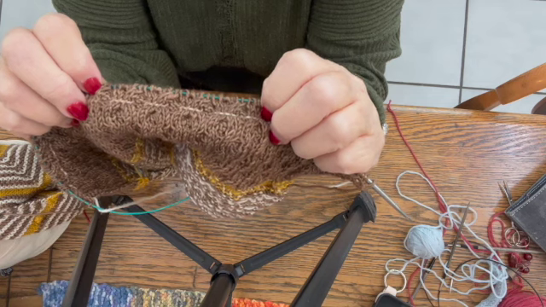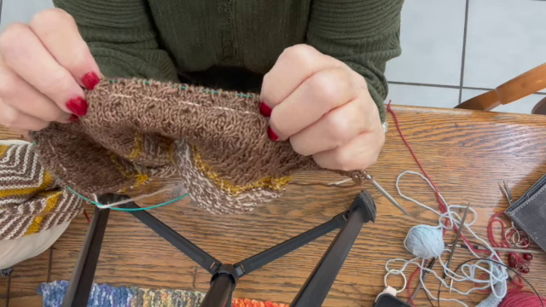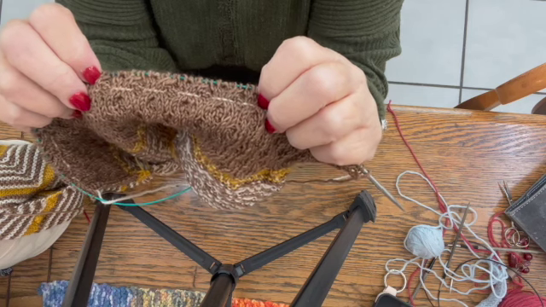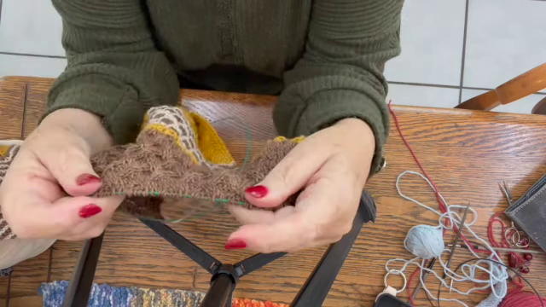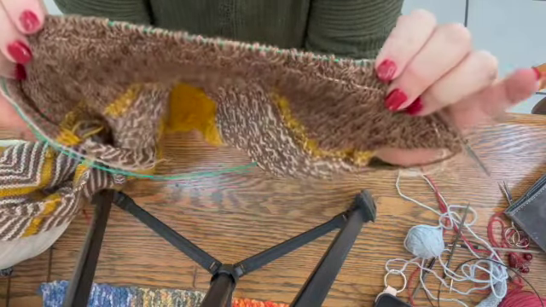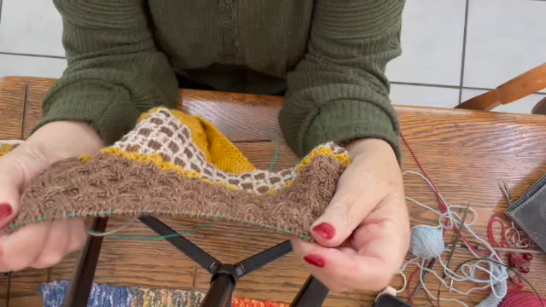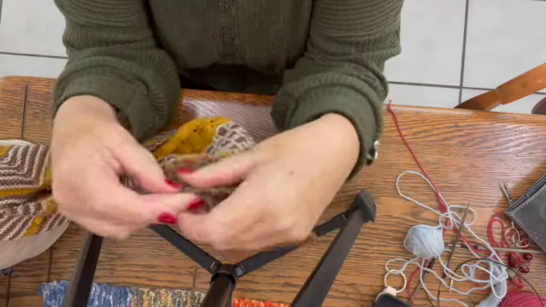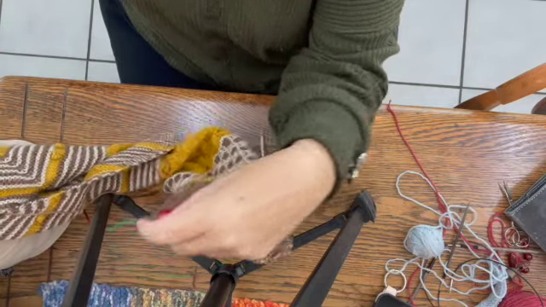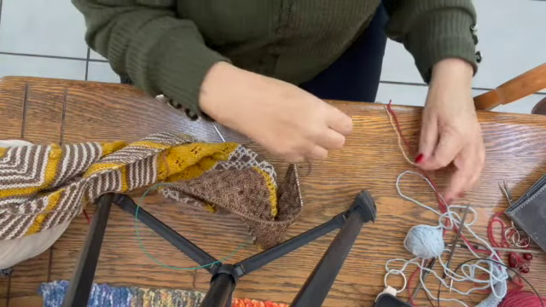For a while I was putting it in on every cable row. I'd do my cable row, come back, and put a line in. Now I'm going about four rows. To me this isn't that big, so this is totally worth my time to take the line out, which I can do right now. So I'm going to take the line out, and then it's time to put it back in.